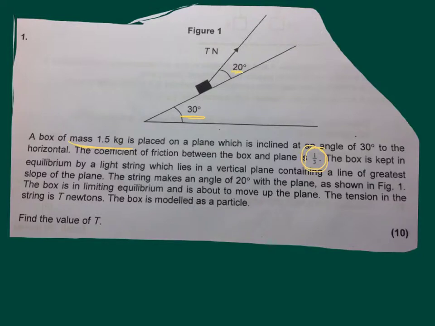The box is in limiting equilibrium, which means it's on the point of slipping, and it's about to move up the plane, which means F max is going to be going that way. The tension in the string is T newtons. The box is modelled as a particle. Find the value of T.